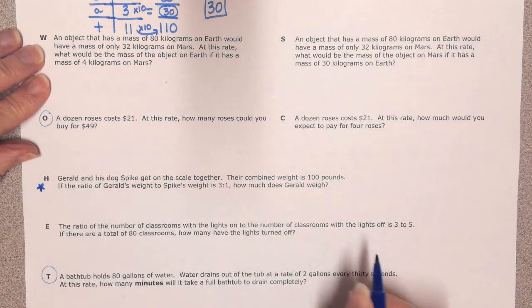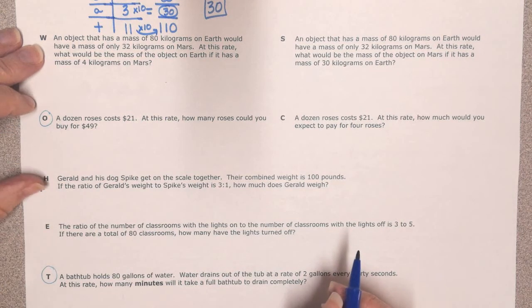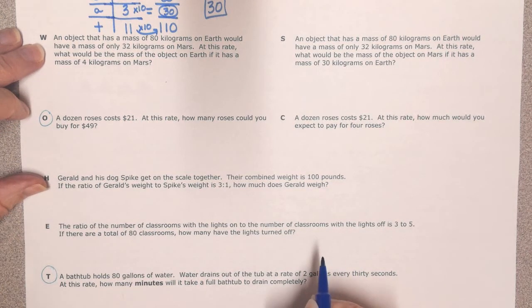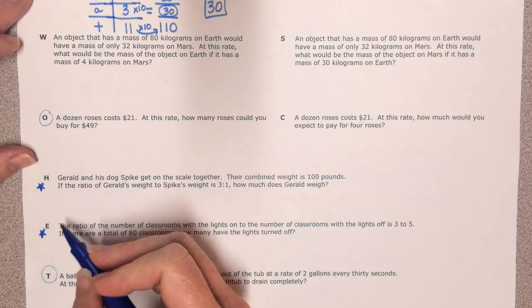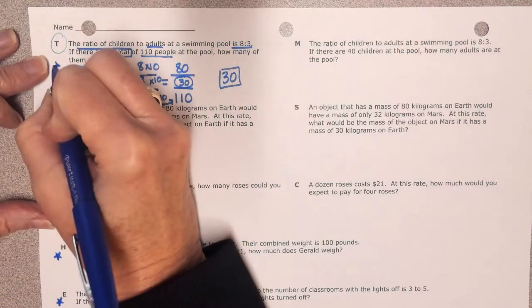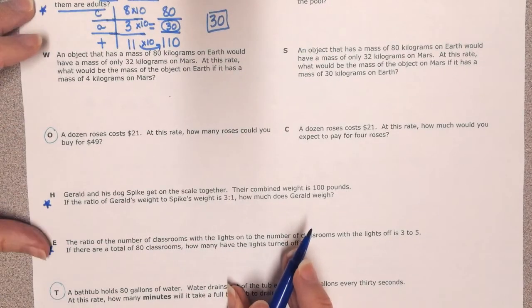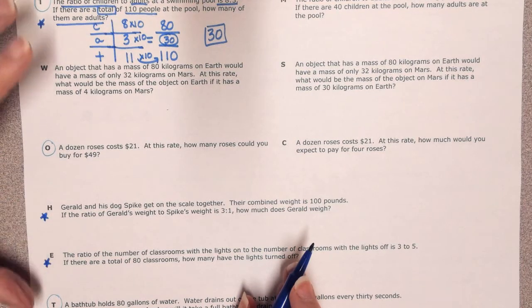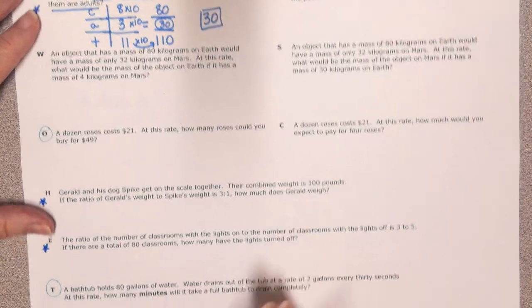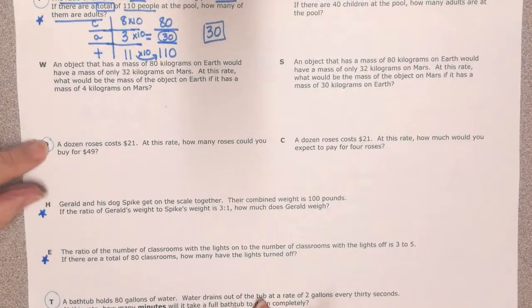Let's put a star by H, I'm sorry. Put a star by H, that's going to be a triple decker. And E is going to be a triple decker. So those are going to be just like T, okay? T, H, and E are all triple deckers, okay? All good? All right, let's look at O.